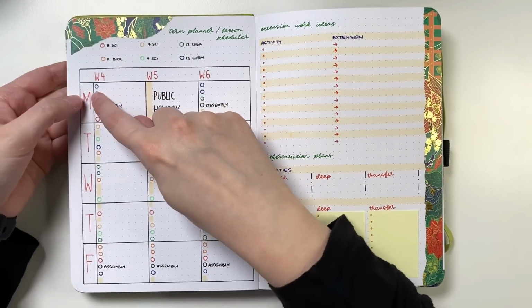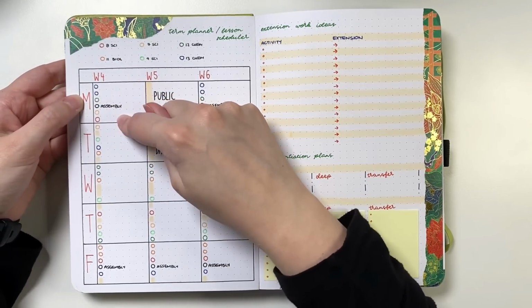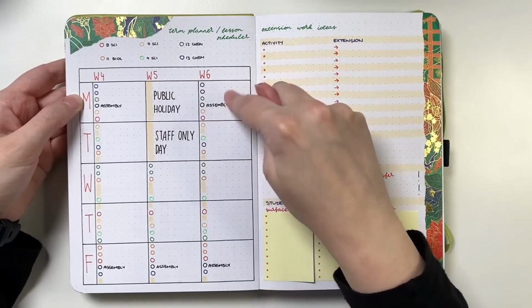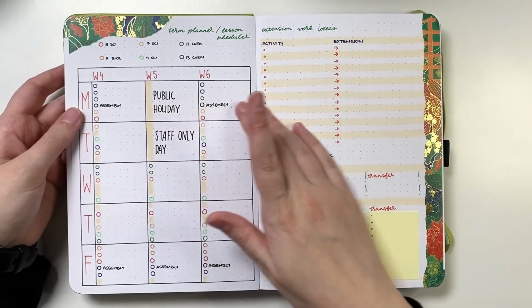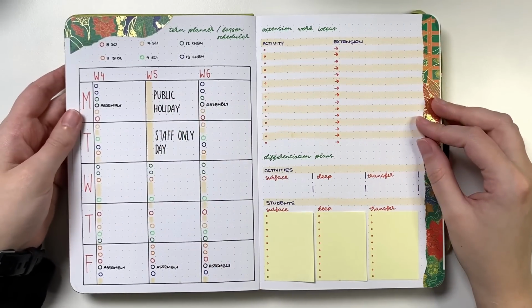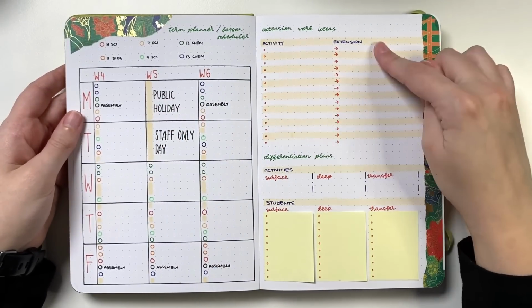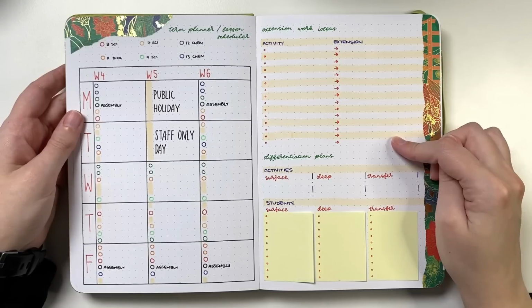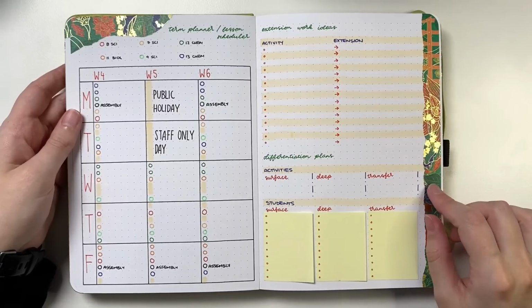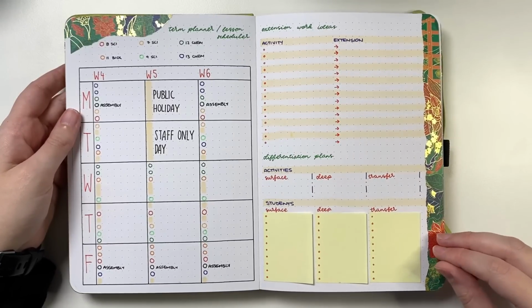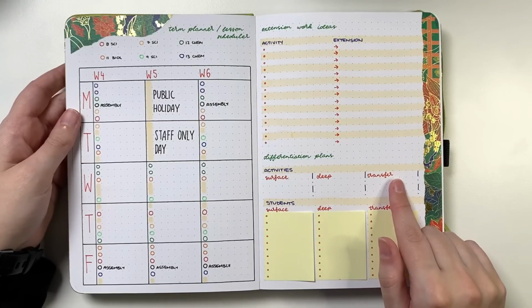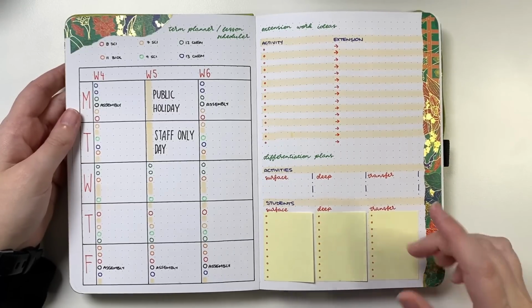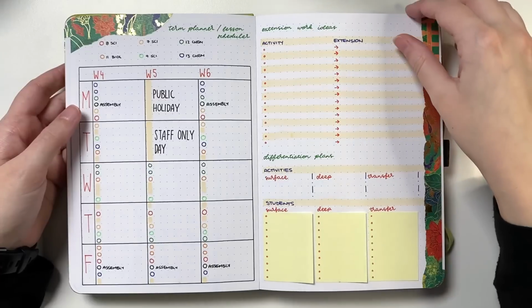So for instance, it's like Monday of week 4, Monday of week 5, of week 6, periods 1 through 6 for each of those. The next idea was having an extension work ideas section. So for these activities, what kind of extension task could you set? We also had differentiation plans as an idea to go with that. So activities that you want to do on a surface, deep, and transfer level, and then maybe students that you want to put in those areas of work for specific tasks.